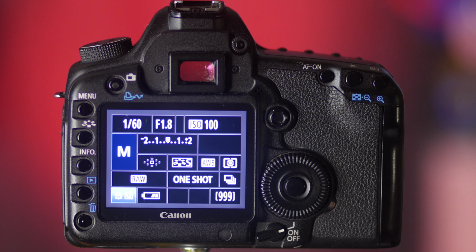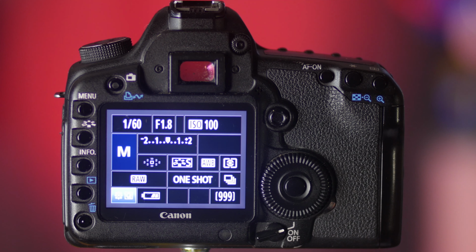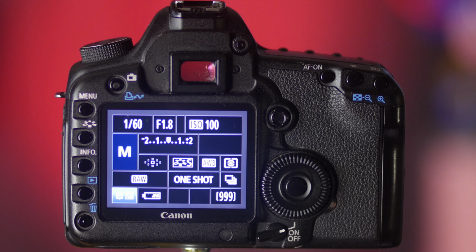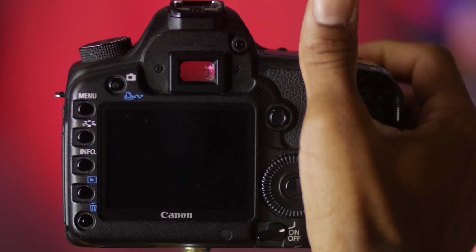Now you notice I'm using the trusty dusty 5D Mark II. I love this camera, one of my favorite cameras in the world in history, Canon's 5D Mark II. But you see I have it on manual mode here, and I'm about to take a picture. Now, when I take a picture in manual mode, immediately I'll figure out that things are wrong. So here we go, taking a picture in manual mode.